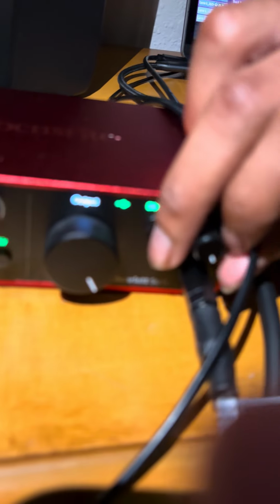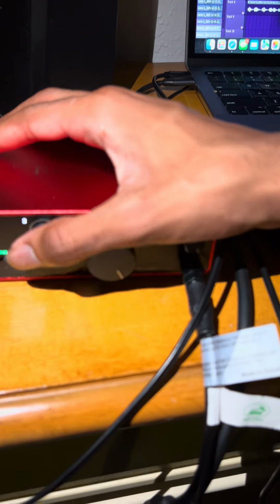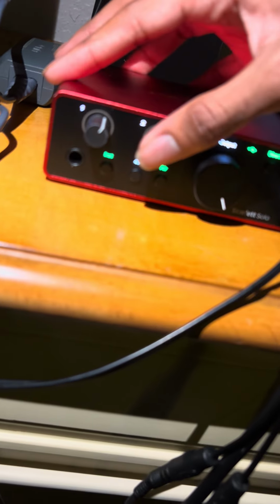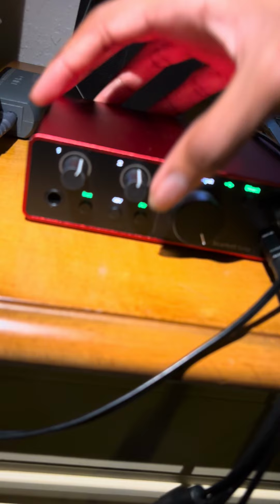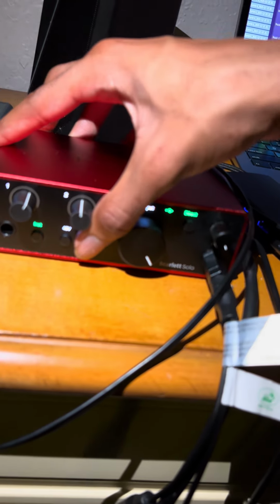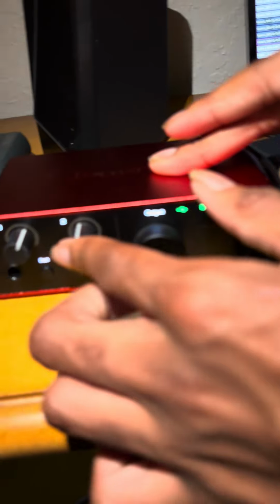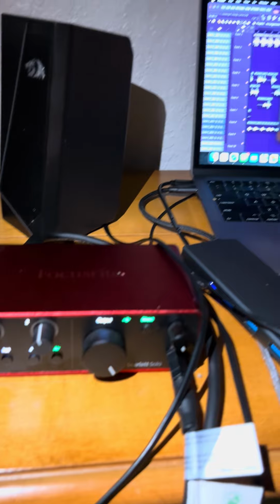Direct is to where you can hear yourself or not. Okay. Yeah. 40 HV is where you can hear yourself on this one. Insert is where you can hear yourself on this one. And air, I don't know what air does. But if insert 2 is on, when you insert it inside your computer, put insert 2. If insert 1 is on, when you insert it inside your computer, put insert 1.